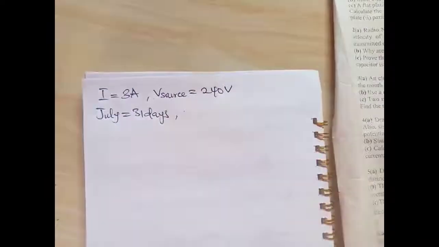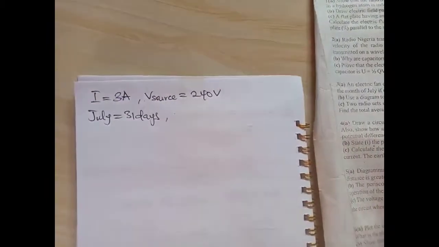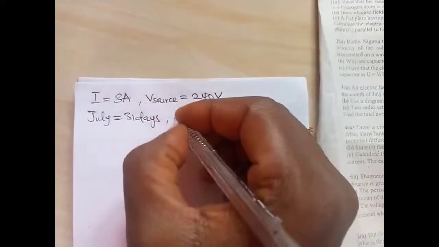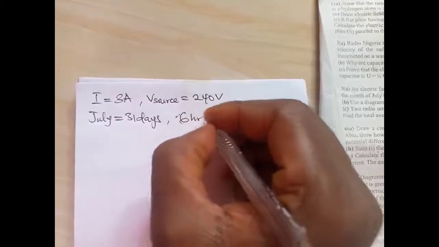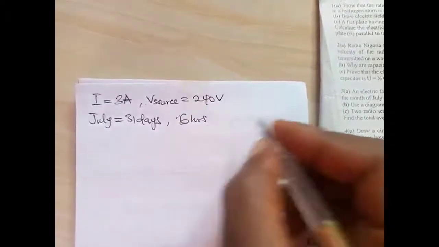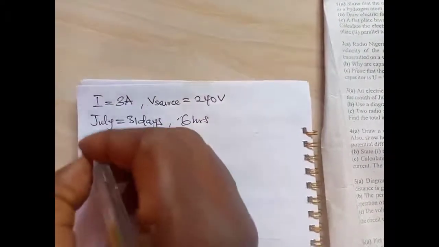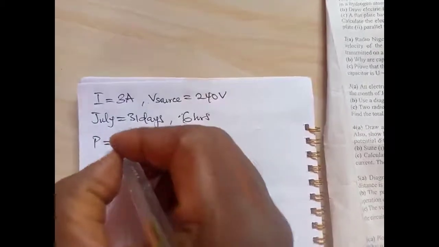The fan operates 6 hours daily. So first of all, we'll calculate power. Power is given as IV.